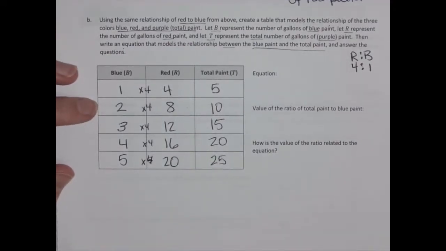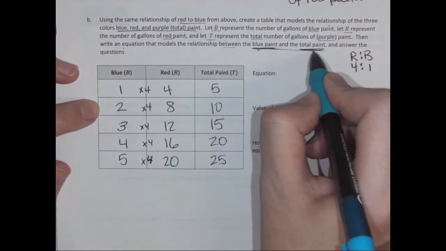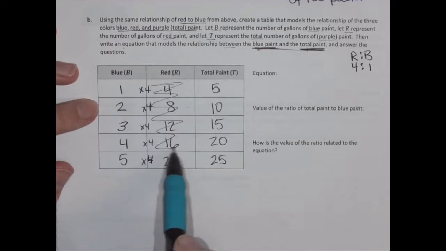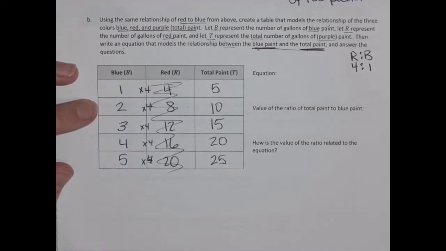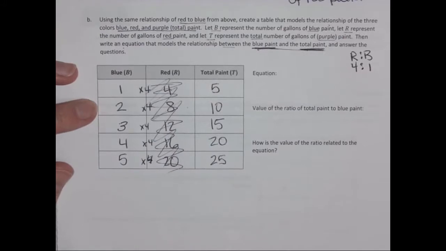Now we need to write an equation that models the relationship between blue paint and total paint. Are we worried about red paint for this problem? No. I don't want to look at it. I don't want to get confused, right? Okay, so we're writing an equation.